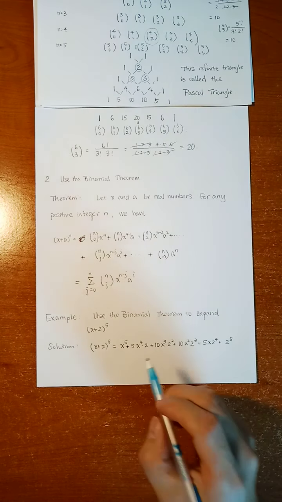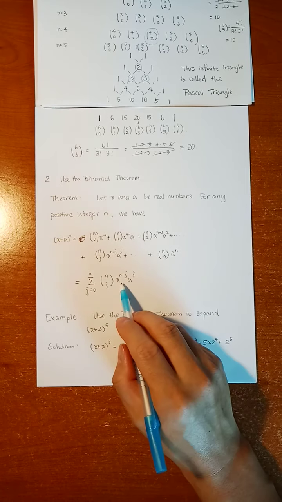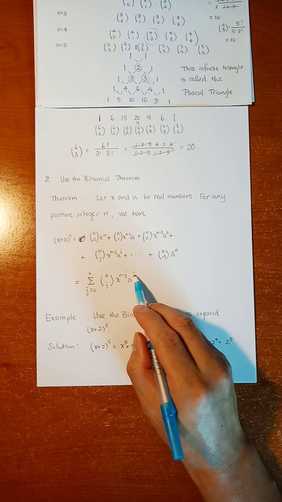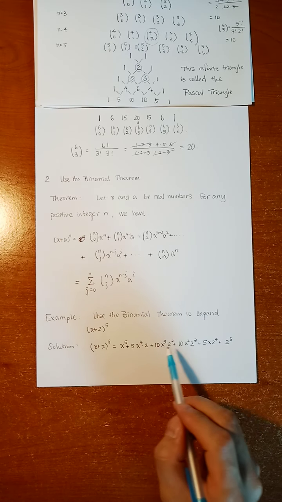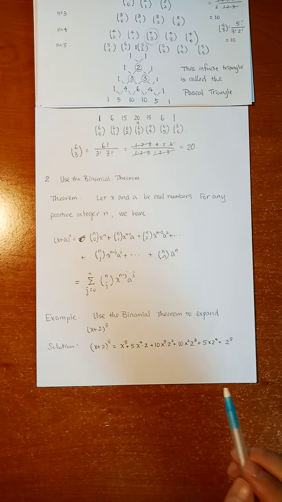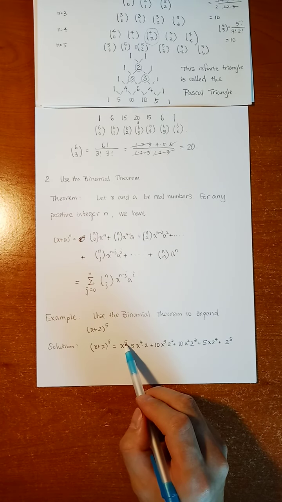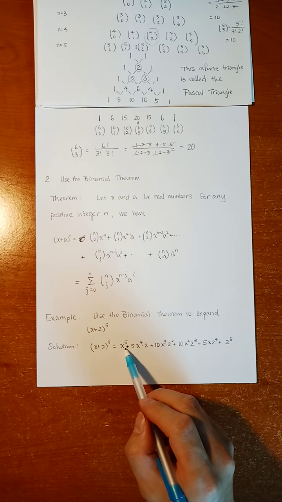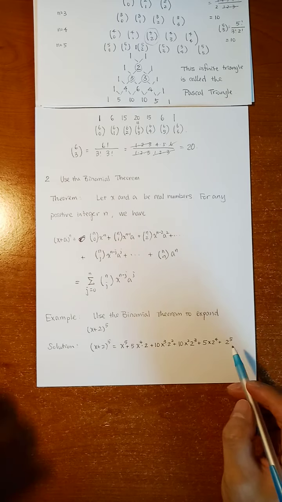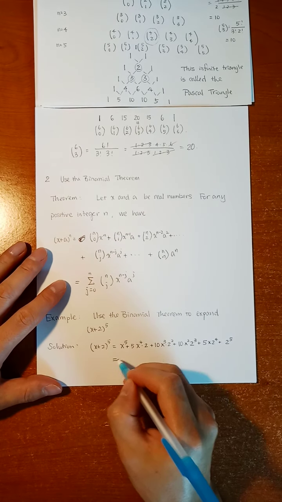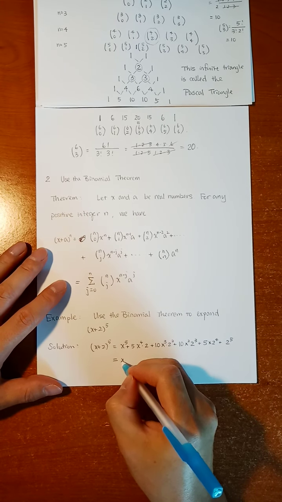Okay, so first you write down this x to the power n minus j, a to the power j. The power of x is decreasing, the power of a is increasing. x decreases from 5 to 0. The power of a increases from 0 to 5. And then you're going to simplify it. See here, this is x to the 5th power.